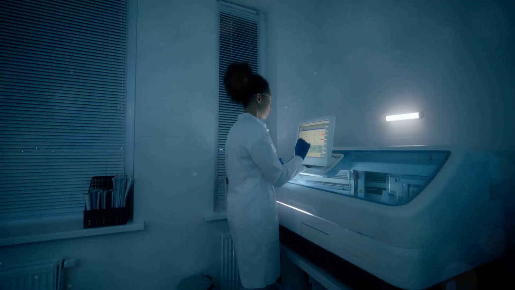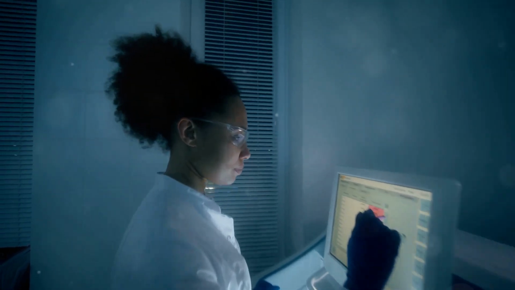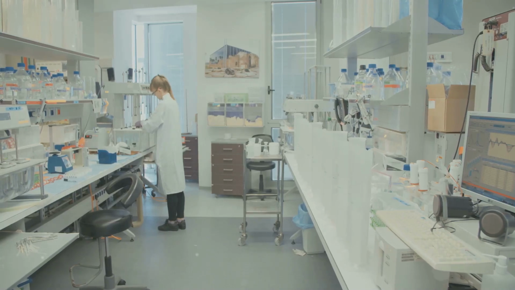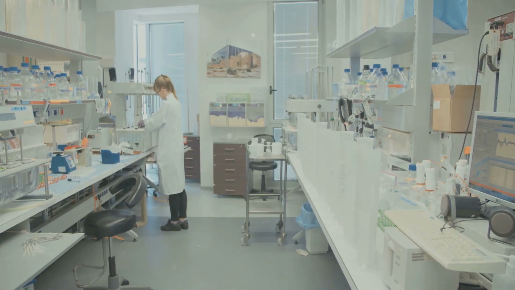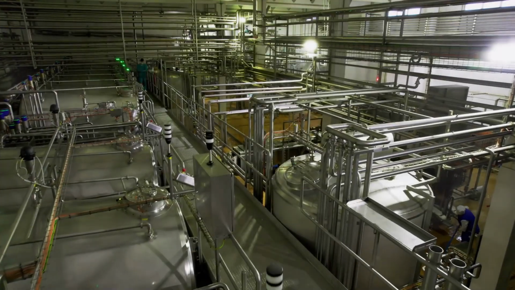Electromagnetic separations, electrophoresis, using an electric field to separate charged particles. Electrodialysis, using ion-selective membranes and an electric field to separate ions. Magnetic separation, using magnetic fields to separate magnetic materials from non-magnetic ones.